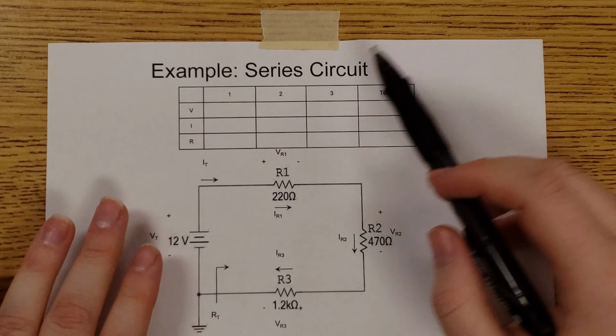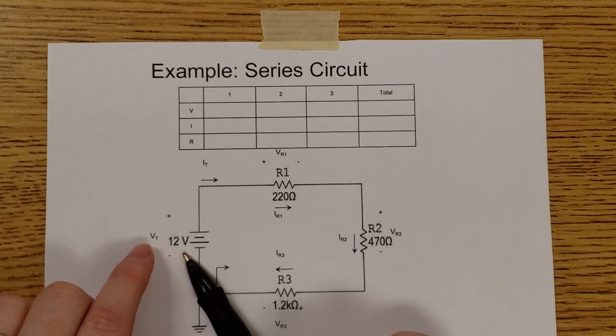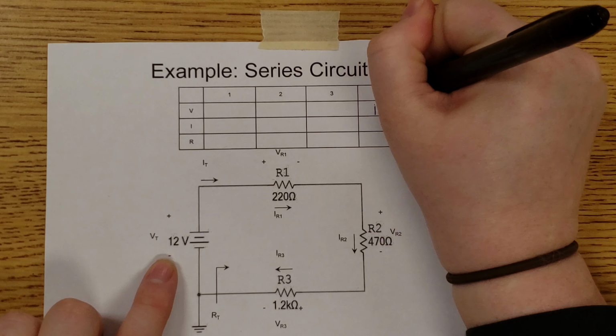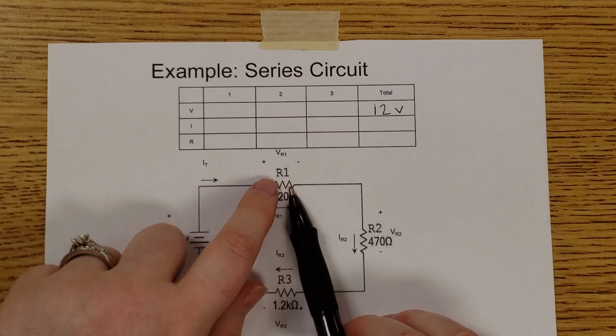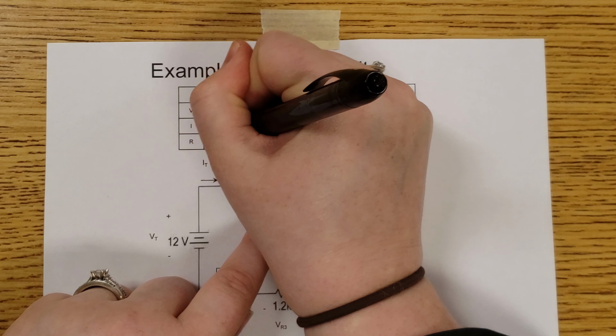So we're going to start by filling in the variables that we know in our variable table. So first, at the battery, I have my total voltage. So my total voltage is 12 volts. Then I'm going to go around the circuit. I know at resistor number 1, I have a resistance of 220 ohms.